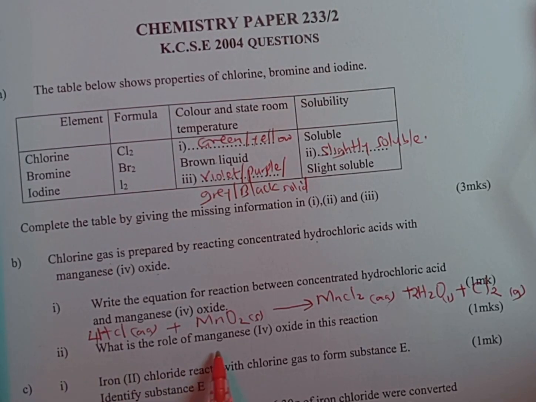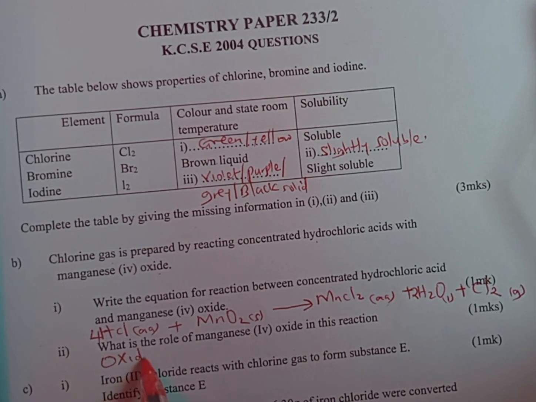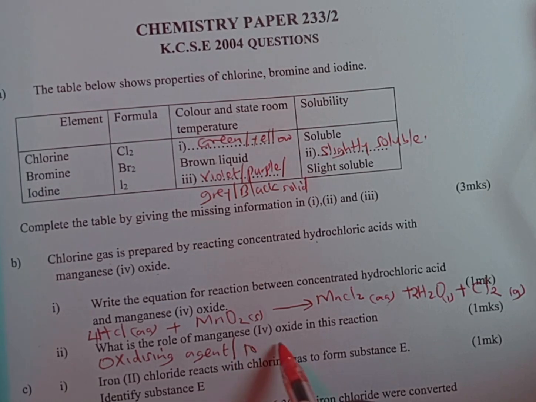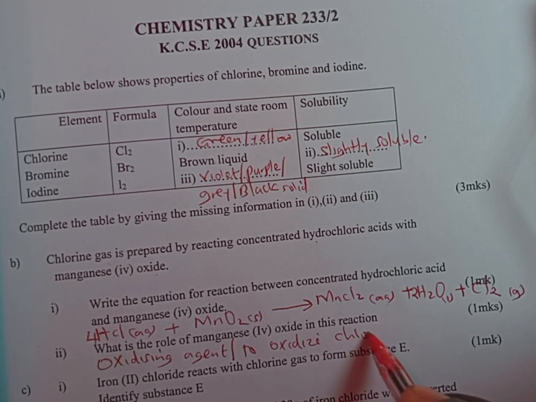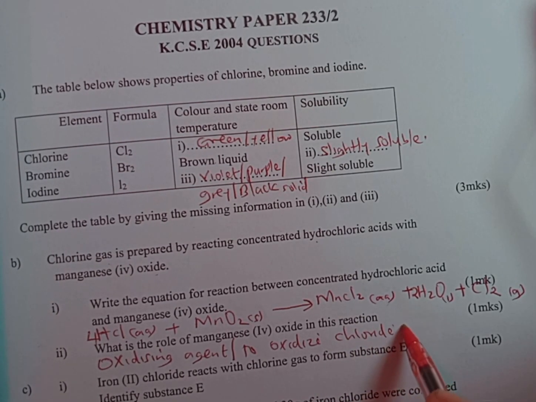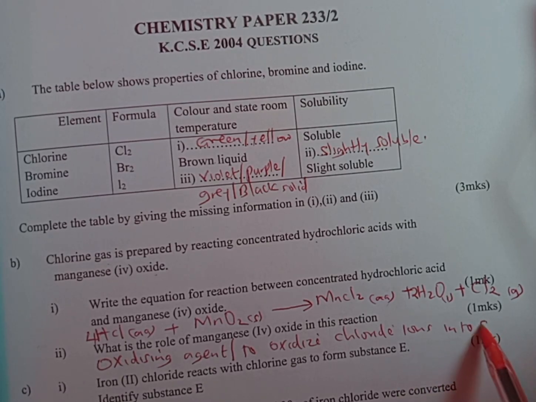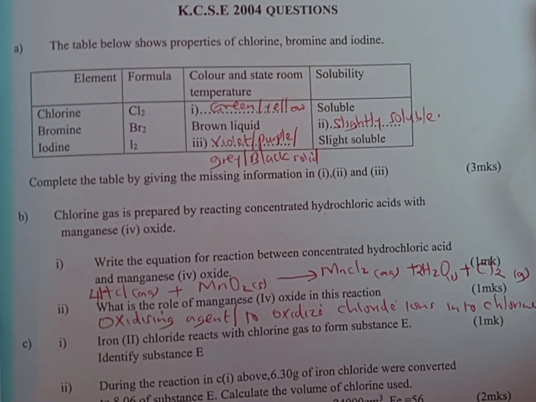Roman 2, what is the role of manganese 4 oxide in this reaction? We can say manganese 4 oxide is used as an oxidizing agent, or simply to oxidize chloride ions into chlorine. We move down with the rest of the questions.